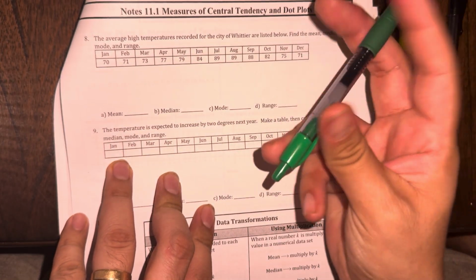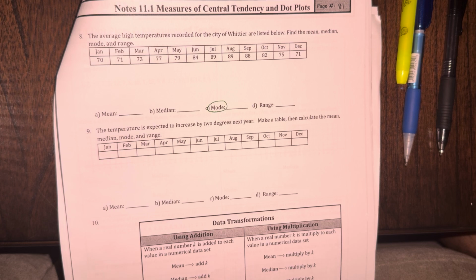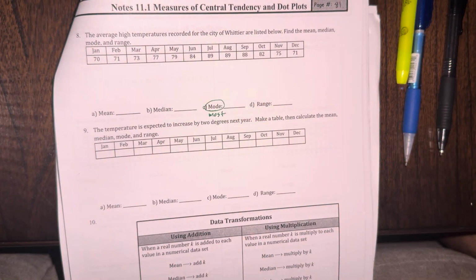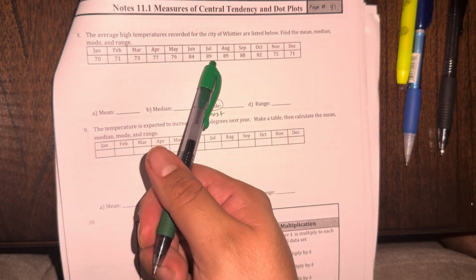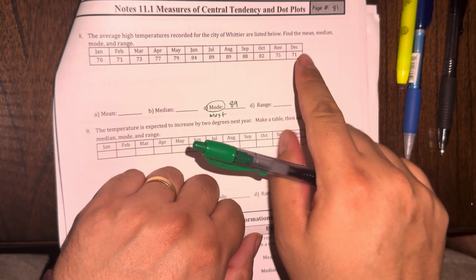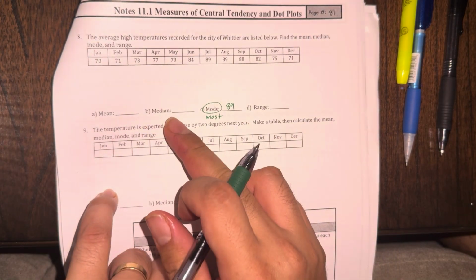So we're going to go ahead and find first the mode. I like to always find the mode. So let's make sure we remember that's the number that appears the most. If you can see, that would be 89. 89 appears twice. No other number appears more than that. And we want to find the mean, median, and range left.